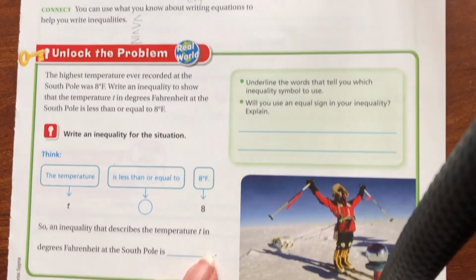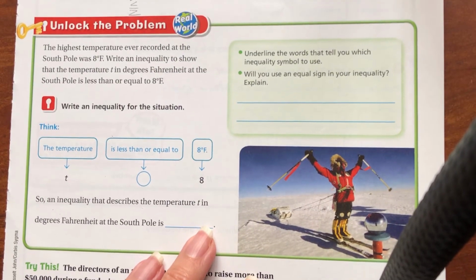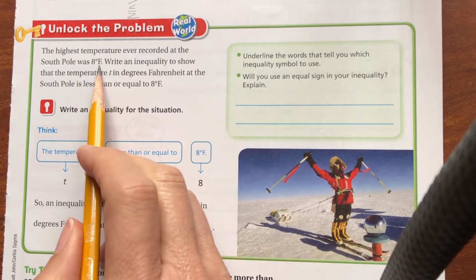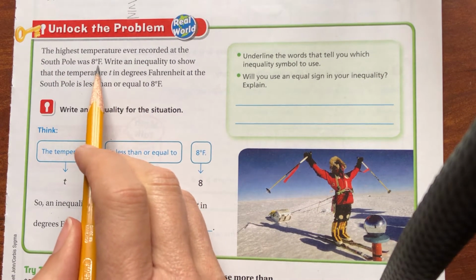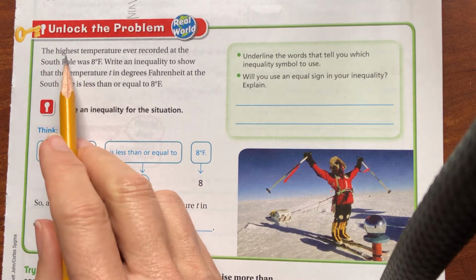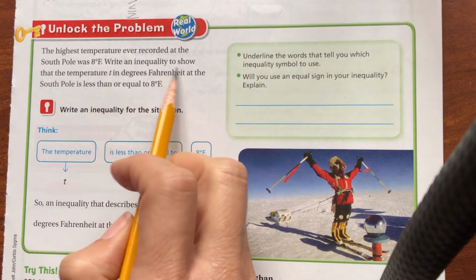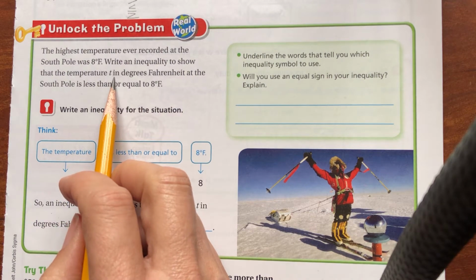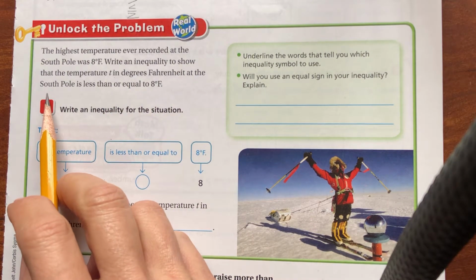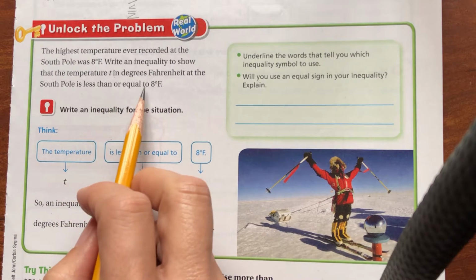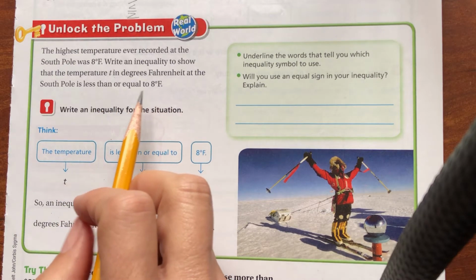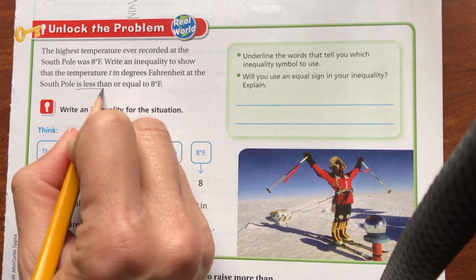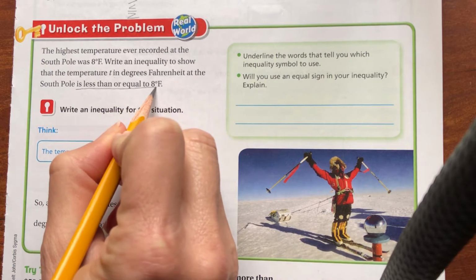The highest temperature recorded in the South Pole was 8 degrees Fahrenheit. Wow, that's really, really cold because that's the highest temperature. Write an inequality to show that the temperature T in degrees Fahrenheit at the South Pole is less than or equal to 8 degrees Fahrenheit. So here's our critical information. Less than or equal to 8 degrees.